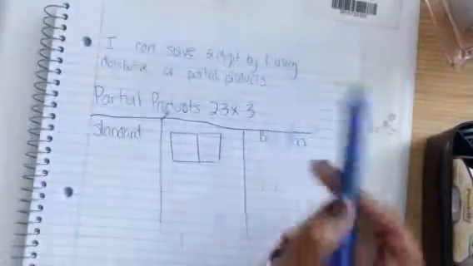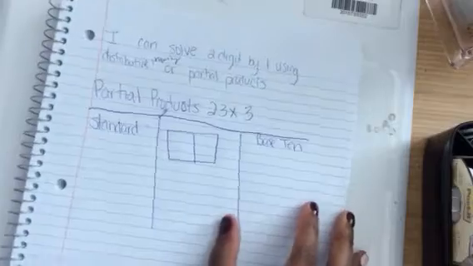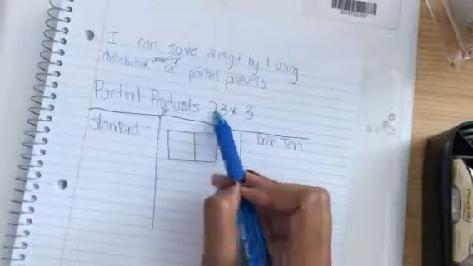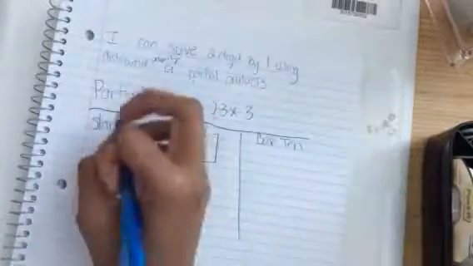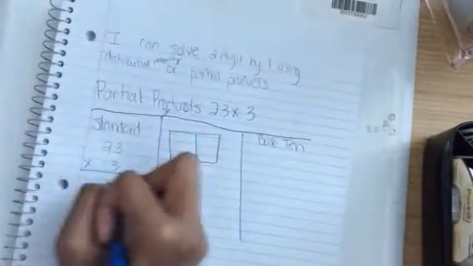So our I can statement: I can solve 2-digit by 1-digit multiplication using the distributive property, or partial products. I'm going to lay out exactly how we do partial products. For instance, if the kids have a problem that has 23 times 3, the standard algorithm, the way that we were taught, is just to simply do 23 times 3.